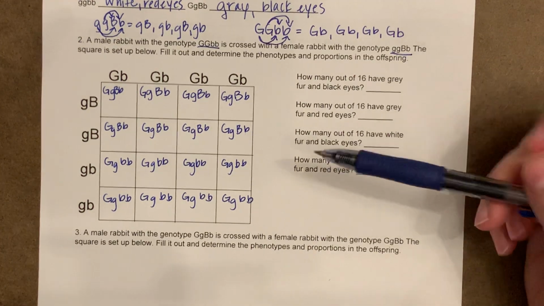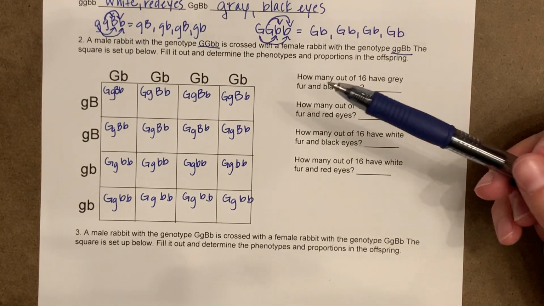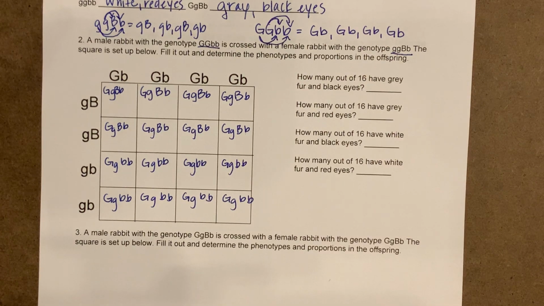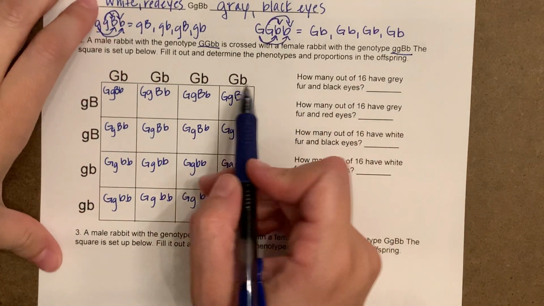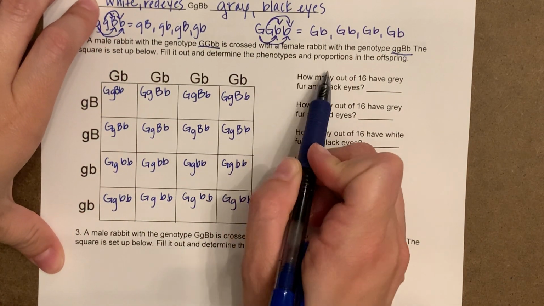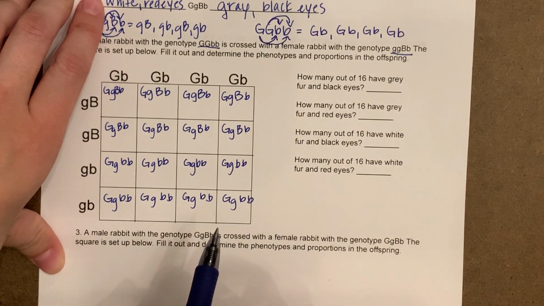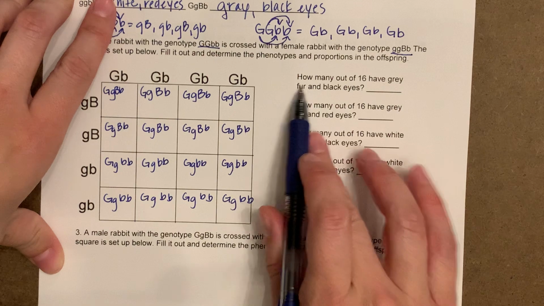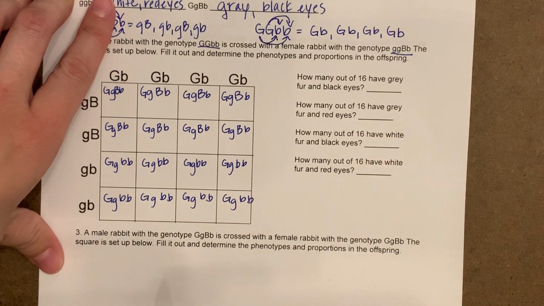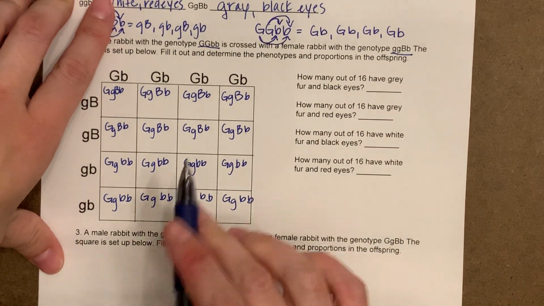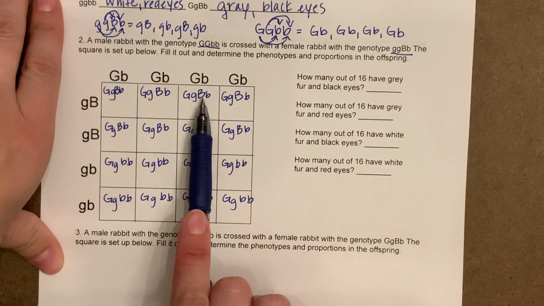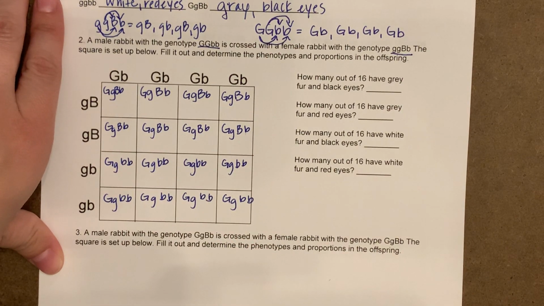Okay, so if you look, I filled in all of my squares now. So here are all my possible combinations of genotypes I could have from this test between my parents. You notice the question asked me phenotypes and proportions of the offspring. So how many of the offspring are going to look different ways? This question is nice. It asks me about each phenotype individually. So that means I need to understand what my genotypes will give me as far as phenotypes.